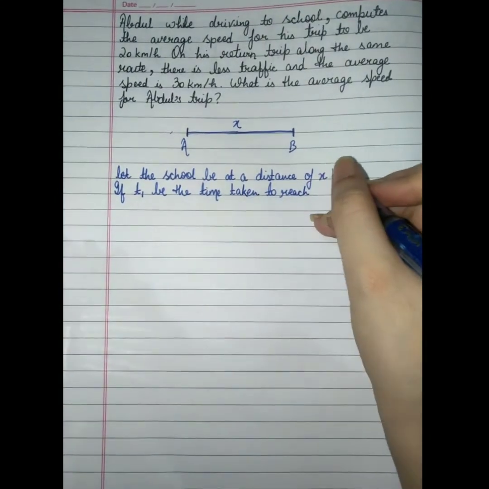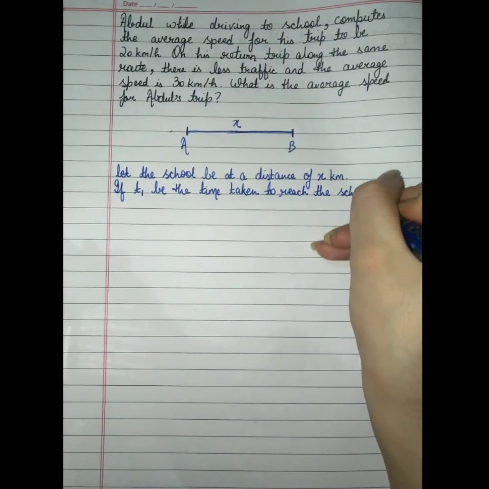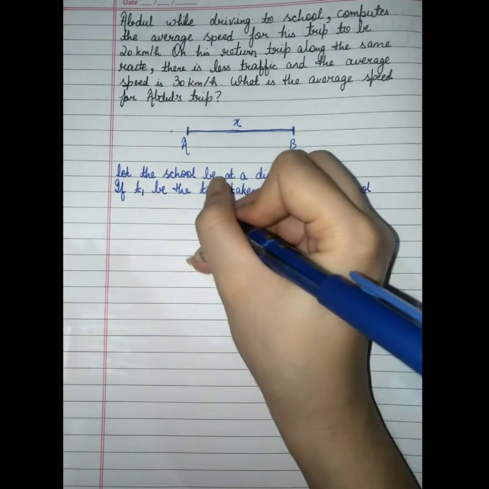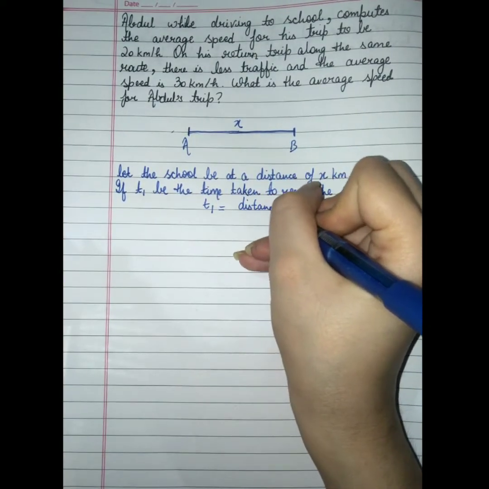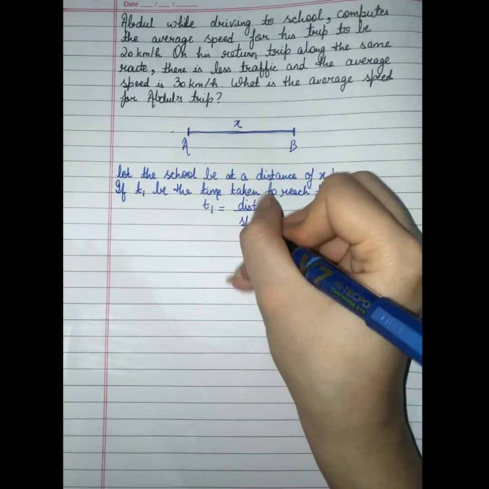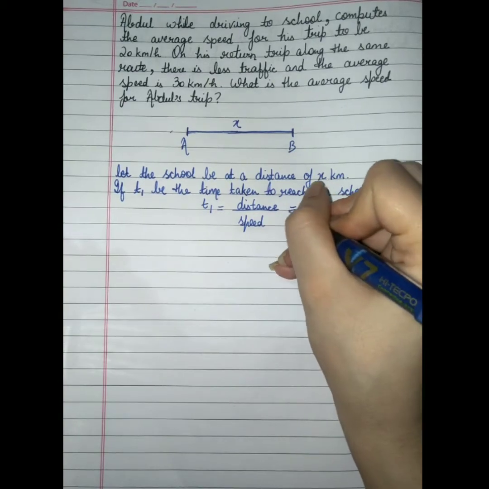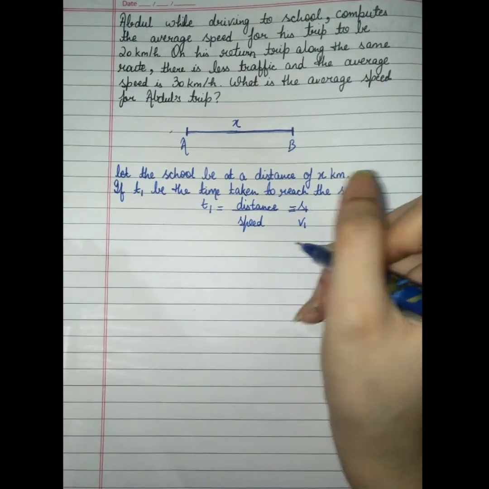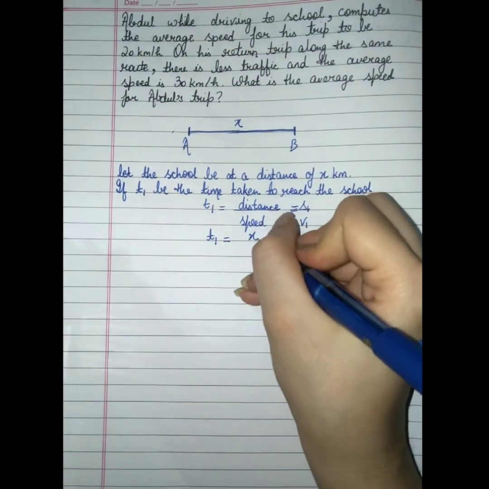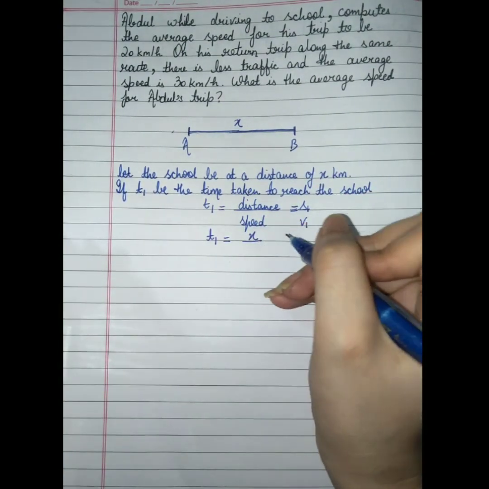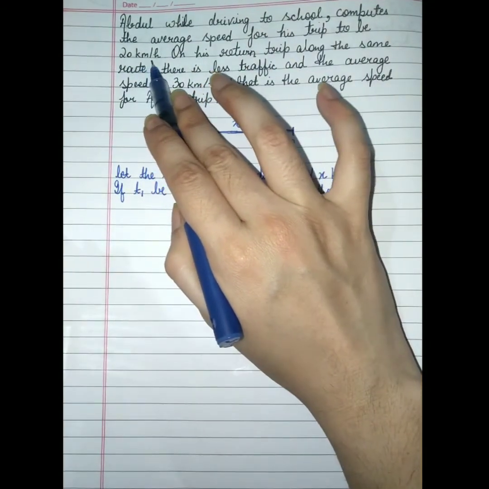The first case is when the boy is going to the school. If T1 is the time taken to reach the school, then what is T1? We know time is equal to distance upon speed. We can even write it in the shortcut form, S1 upon V1, distance 1 upon speed 1. Since time 1, distance is X only going from home to the school, and the speed is 20 km per hour as given for going.